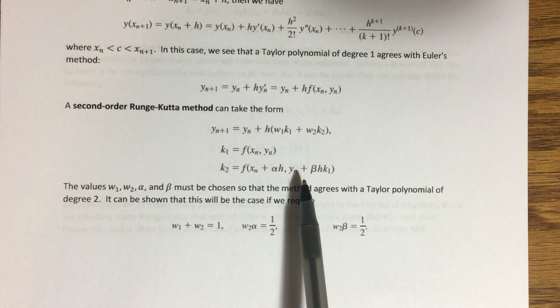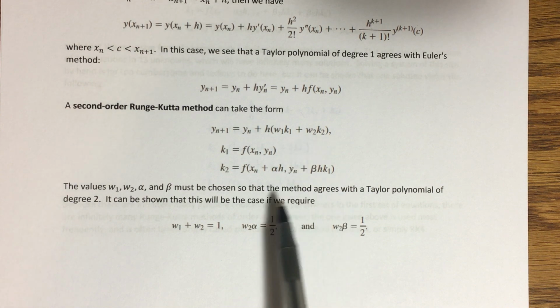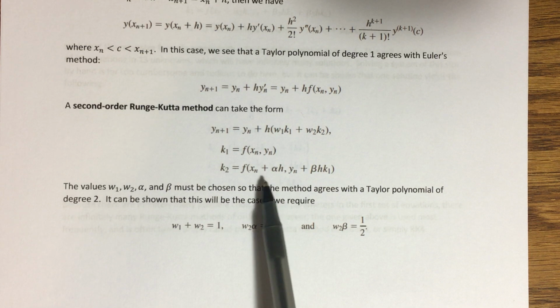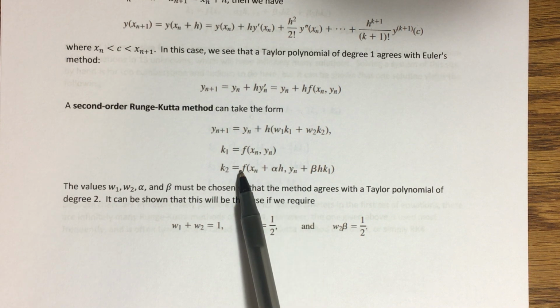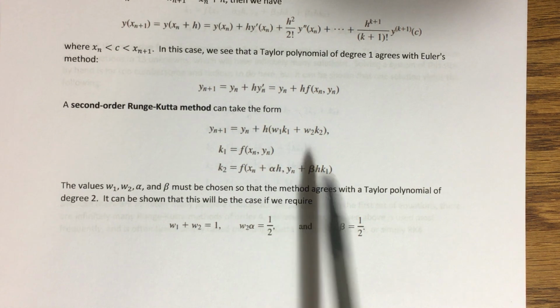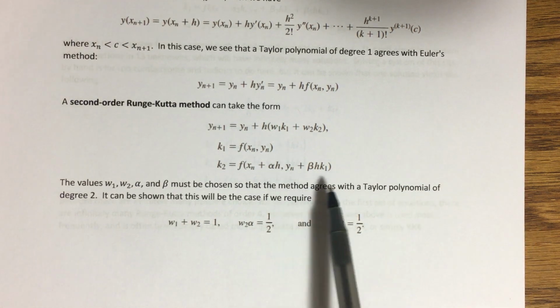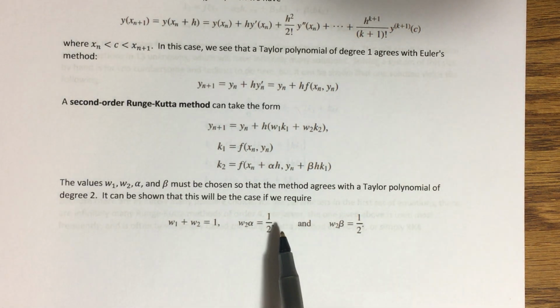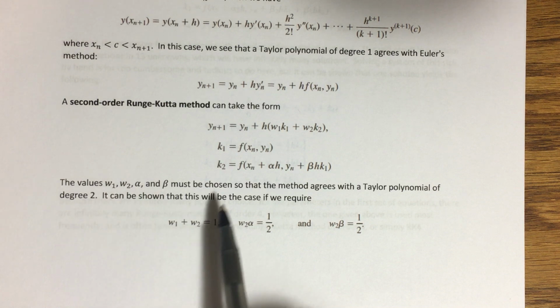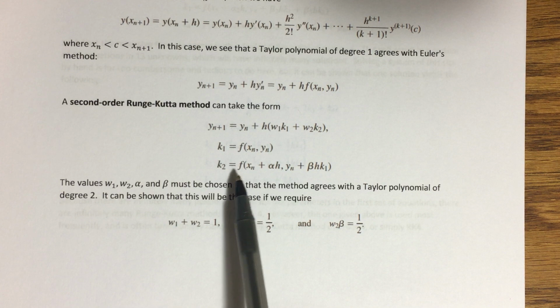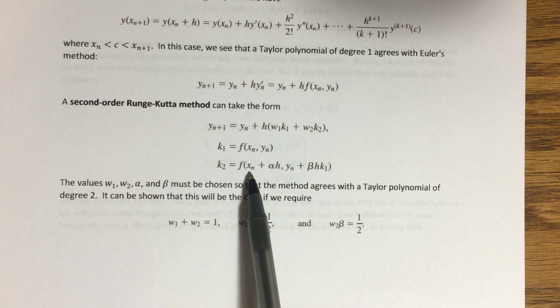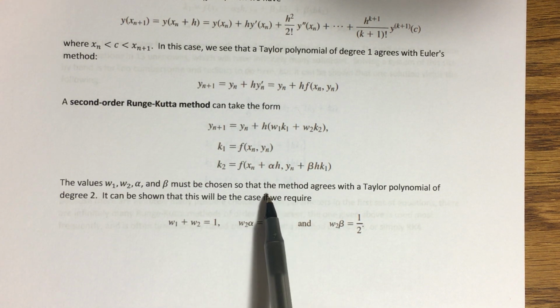I know that's probably not making a whole lot of sense because I'm not going deeply into that discussion, but what's really important for us to understand here is that we're selecting K2 in such a way that we're still plugging a point into our slope function, and this will give us some point that's valid to choose, and we'll also agree with the Taylor polynomial of degree 2, which we need to do. Okay, so these are going to be the choices for K1 and K2, and that means that we need to solve for some of these parameters here.